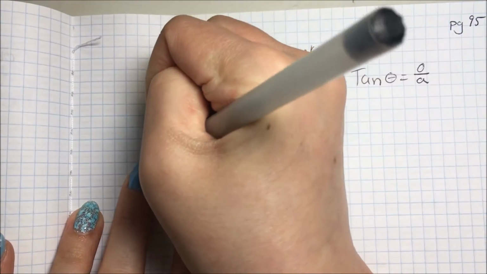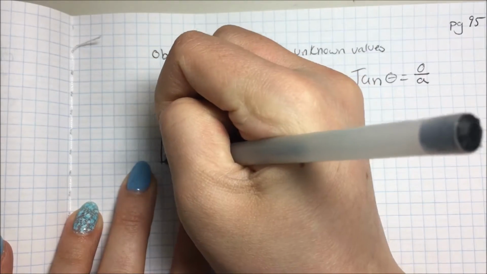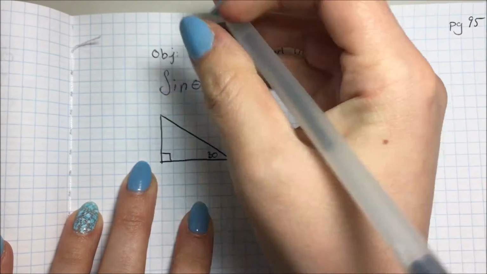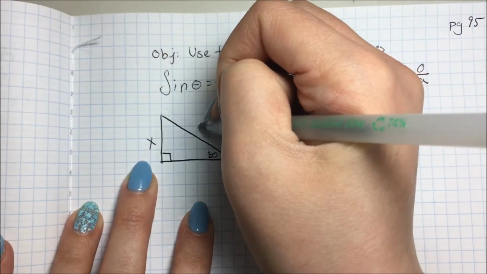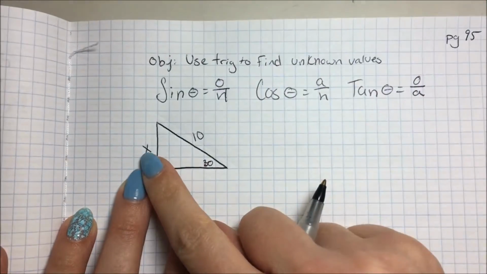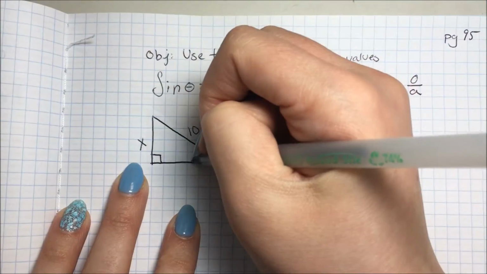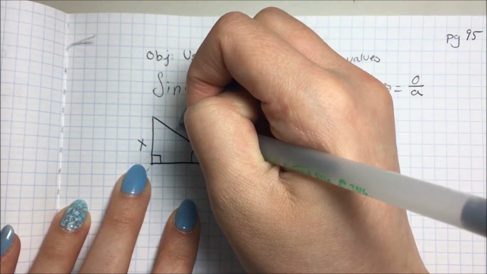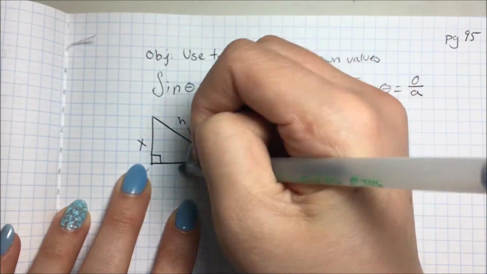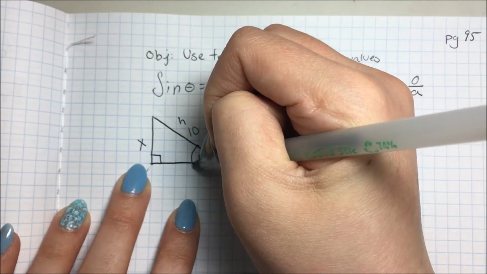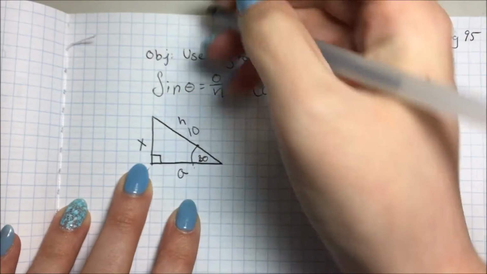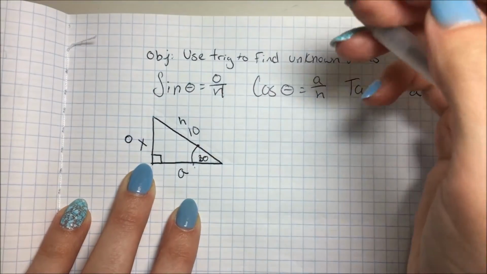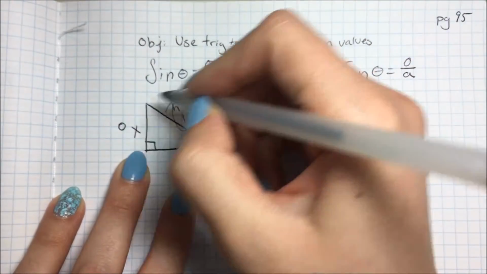So let's say I wanted to find x. The first thing I'm going to do is label my sides. 30 is going to be my reference angle. So my hypotenuse is always across from the right angle. Adjacent is always on the other side of the angle from the hypotenuse. So if I start at the hypotenuse and draw my little line across, I'd land on the adjacent side. And opposite is always, if I start at the corner of the angle and go across the triangle, that's my opposite side. So when I'm looking at this, I have h and I have o.